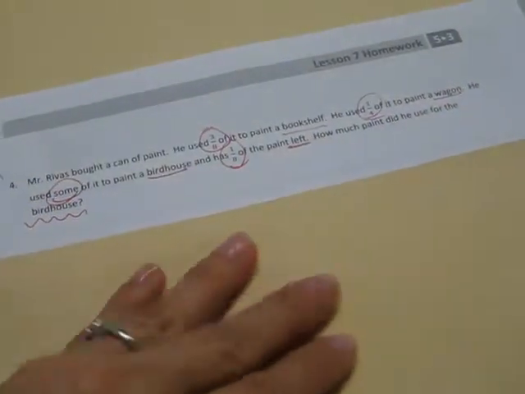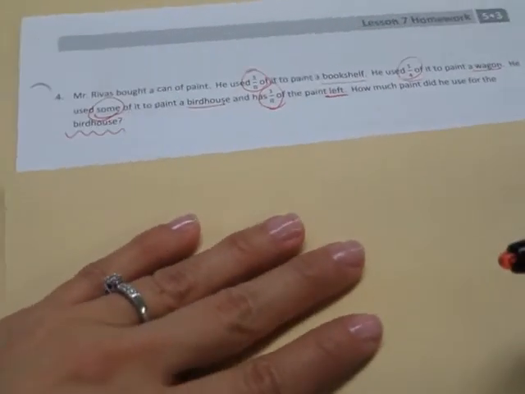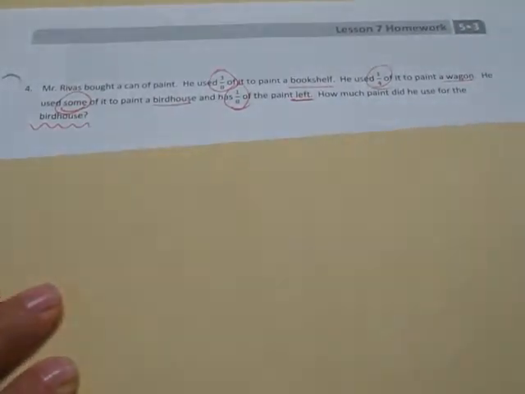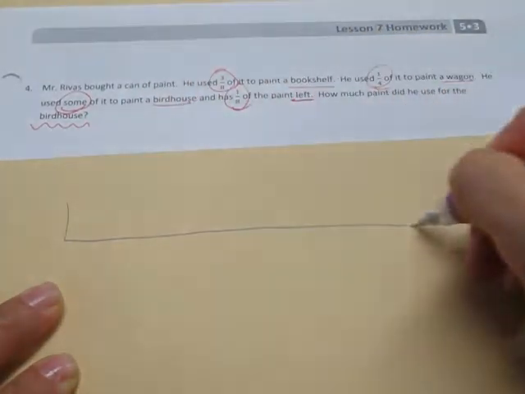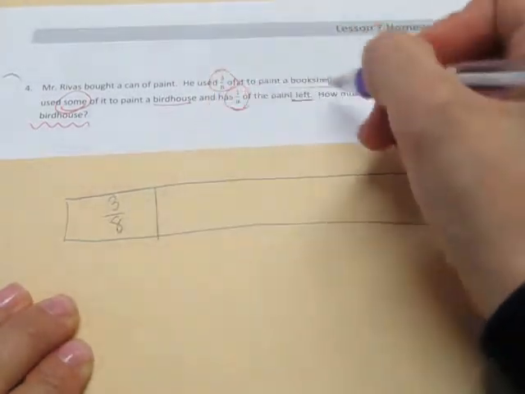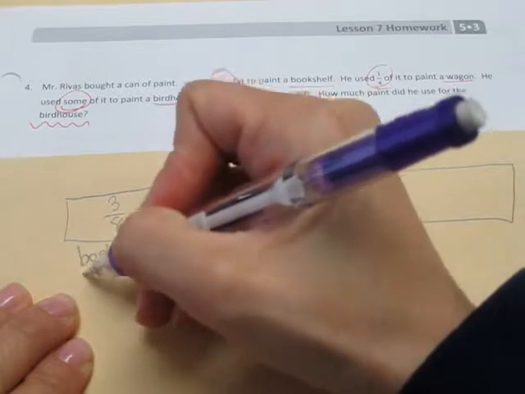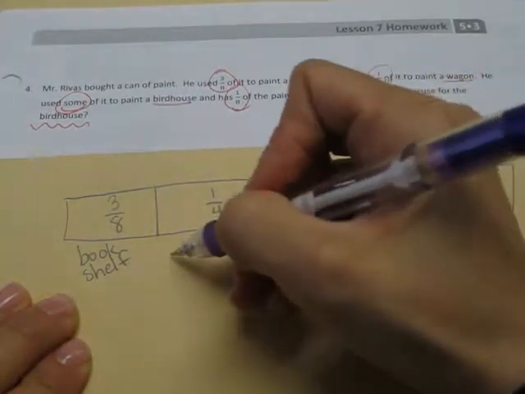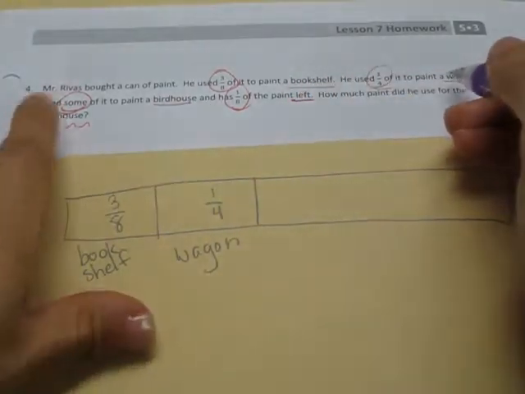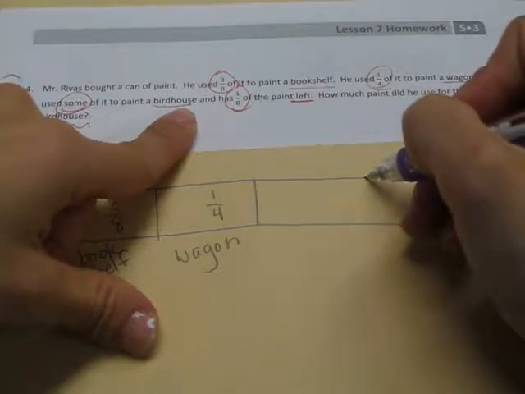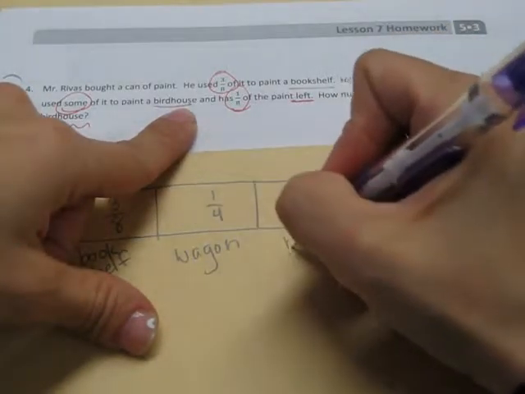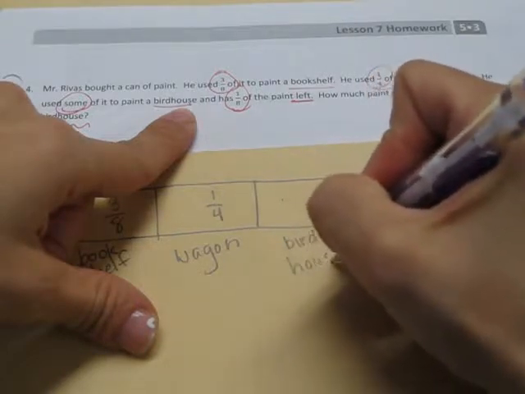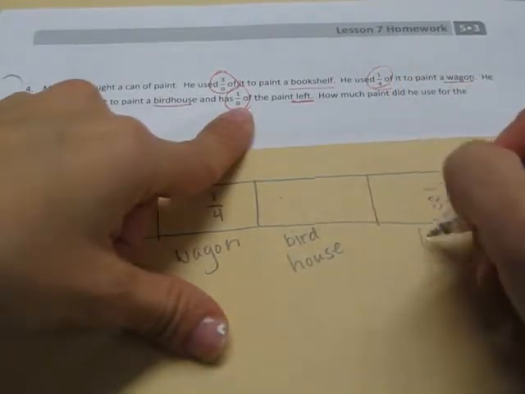So this is our answer, how much he used for the birdhouse. So let me think about this while I'm drawing a tape diagram. Alright, so he has a whole can of paint. Here is my whole can of paint. Okay, and I know he used 3/8 of it for the bookshelf. He used 1/4 of it for a wagon. He used some for a birdhouse. And he had 1/8 left over.